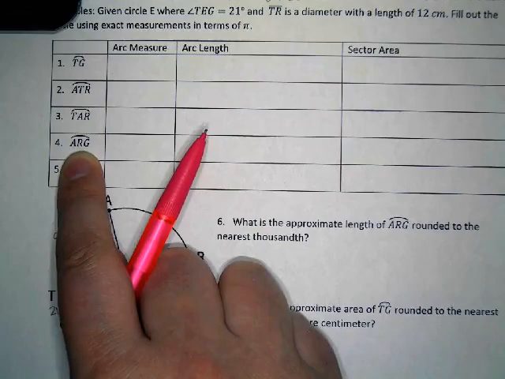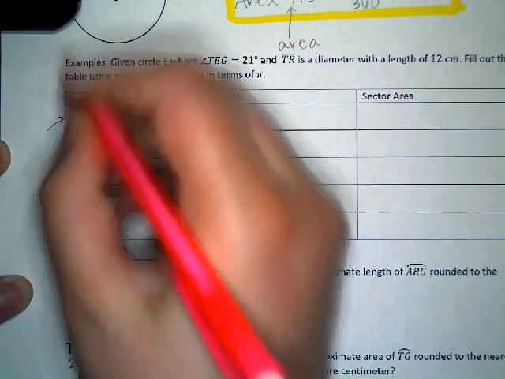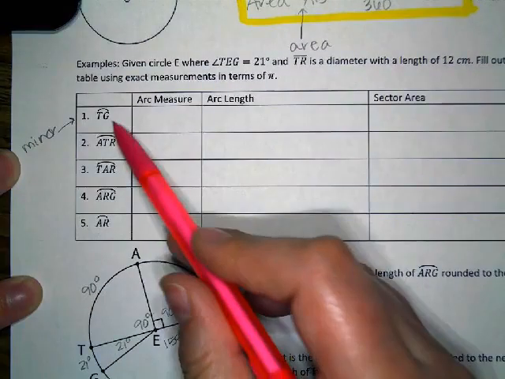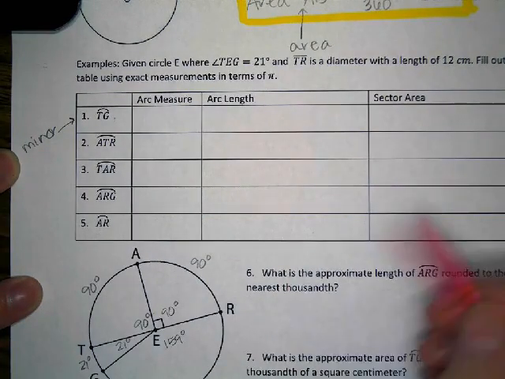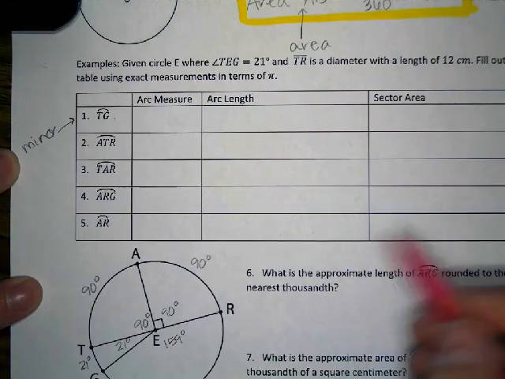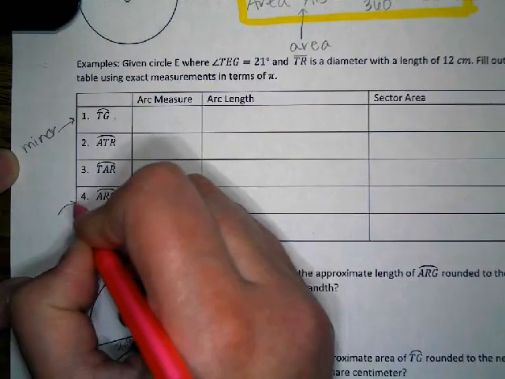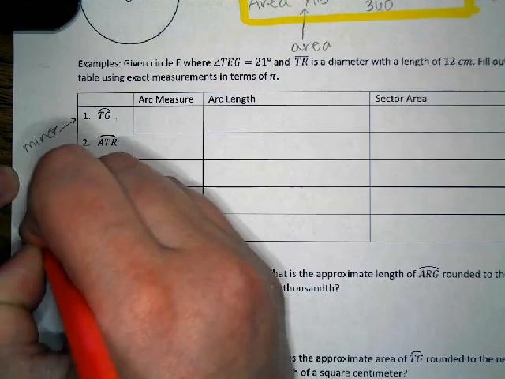It's a major arc. So just a reminder, a minor arc only has 2 letters with the notation, and it's going to be less than half a circle, so less than 180 degrees. When we get to one like this that has 3 letters, this is going to be a major arc.